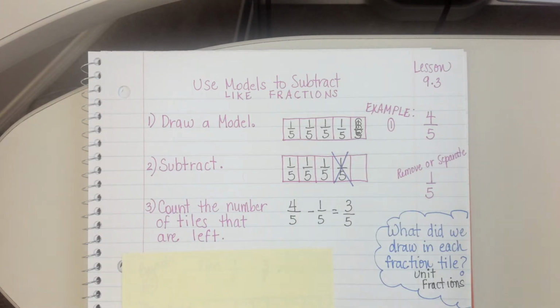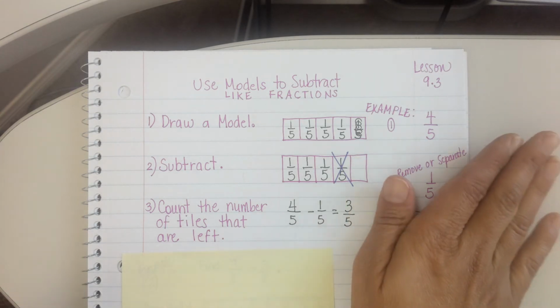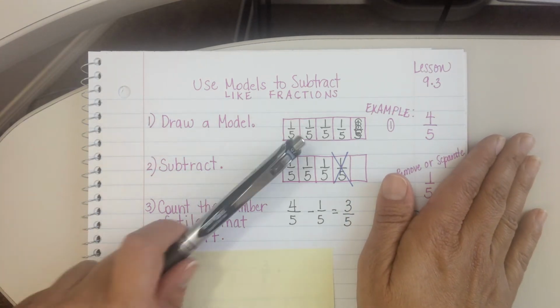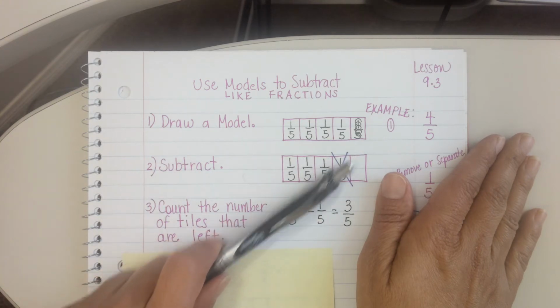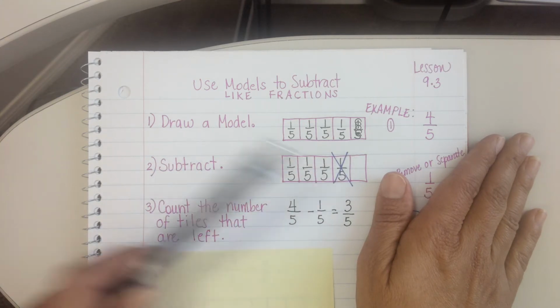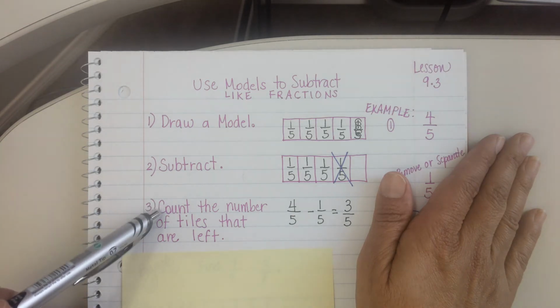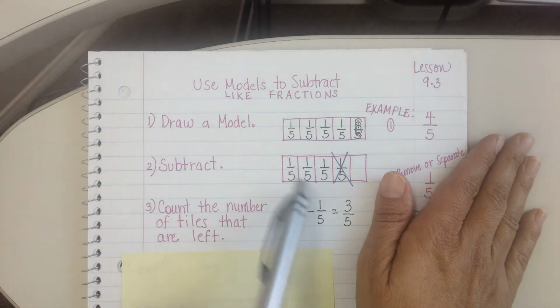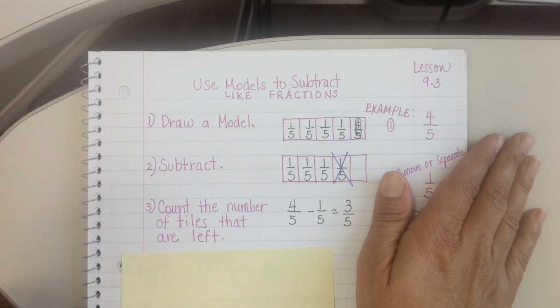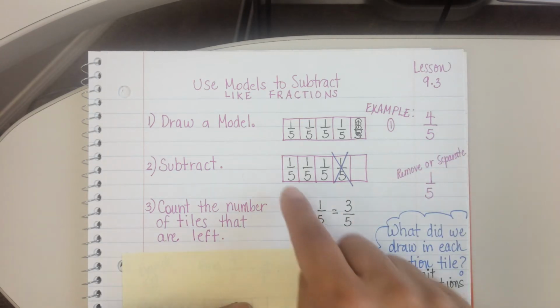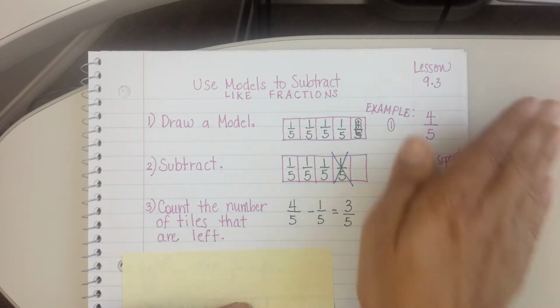All right, you probably have plenty to do by writing draw model, subtract by removing, separating, or crossing out, counting how many you have left over, and then we made a number sentence, or an equation is the right word. This is just a quick reminder that these are all called unit fractions. You don't have to write it.